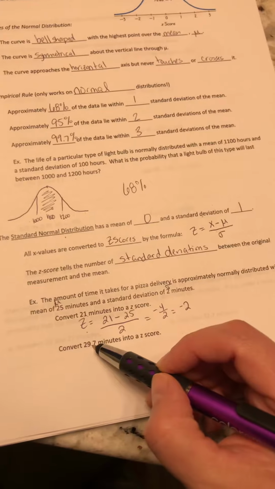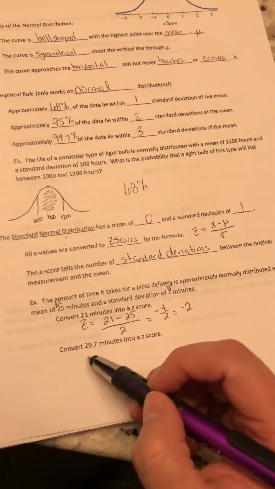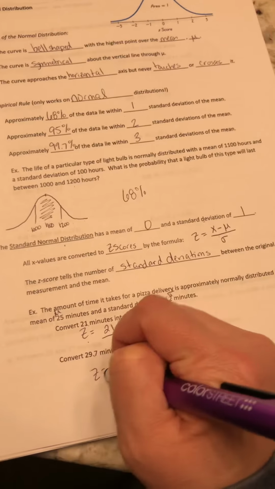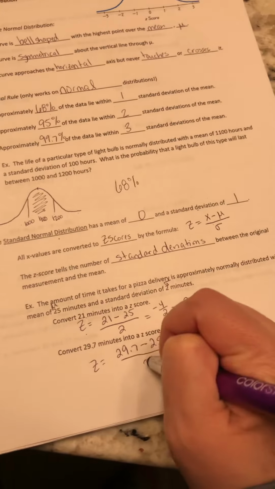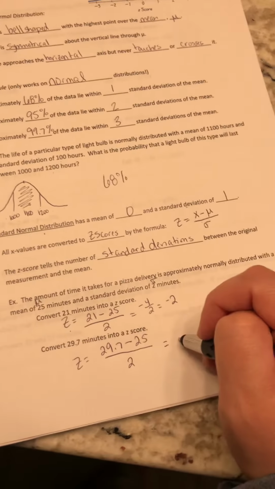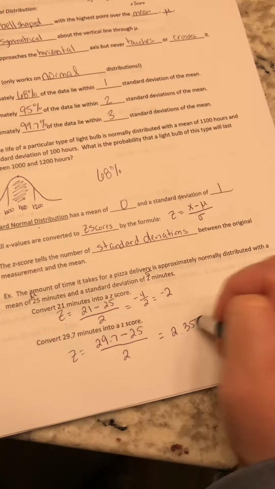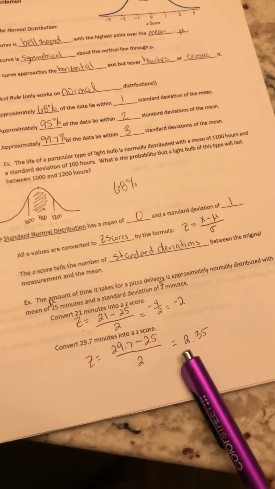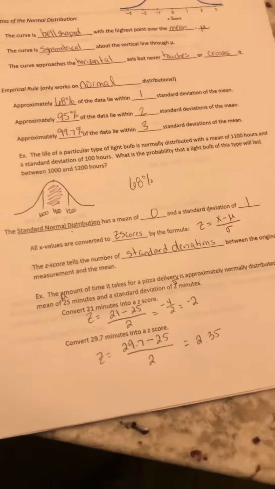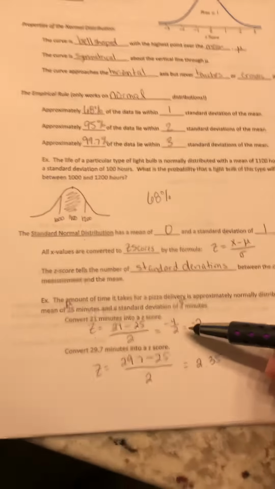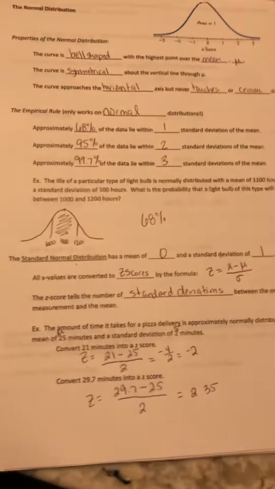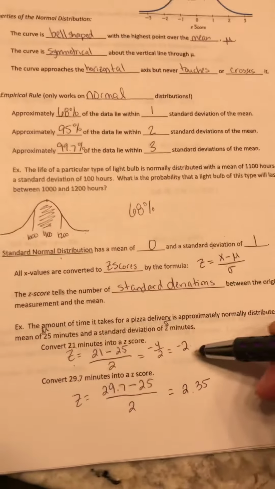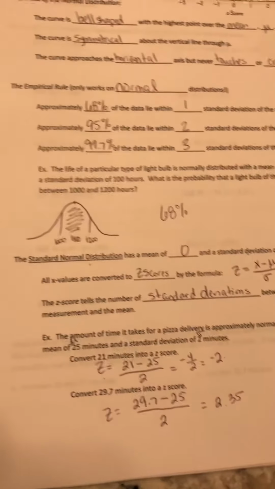If I want to convert 29.7 minutes into a z-score, it's the same thing. I use the formula: 29.7 minus the mean, divided by the standard deviation, and I get 2.35. So 29.7 is 2.35 standard deviations above the mean. For your z-scores, you're always going to round them to 2 decimal places. Unless it comes out to a whole number, but 2.00 would be equivalent. You always want to round those to 2 decimal places.